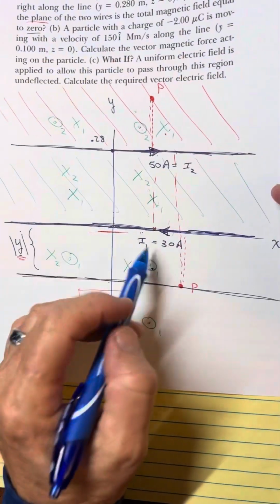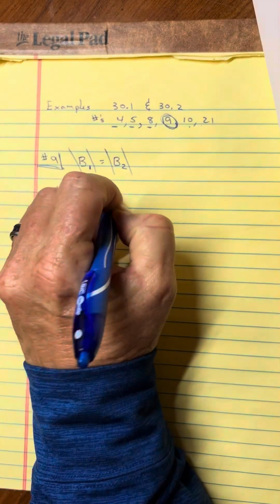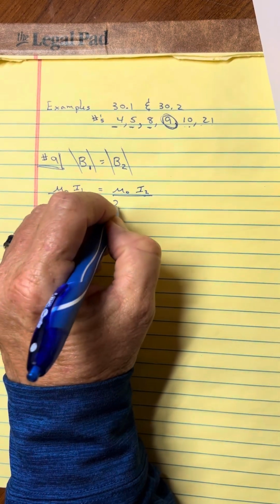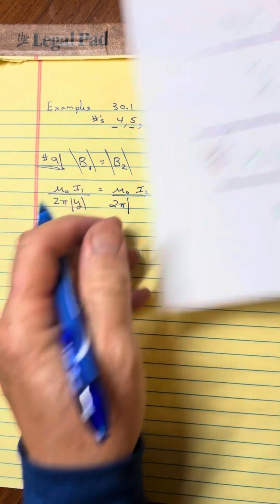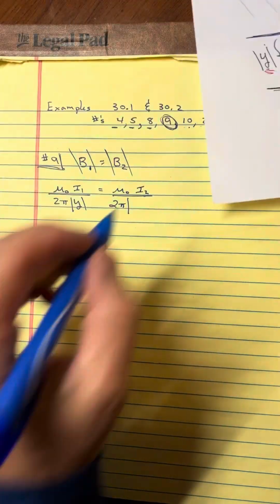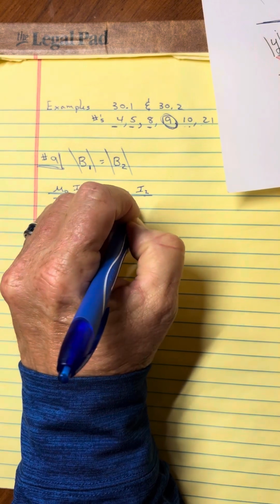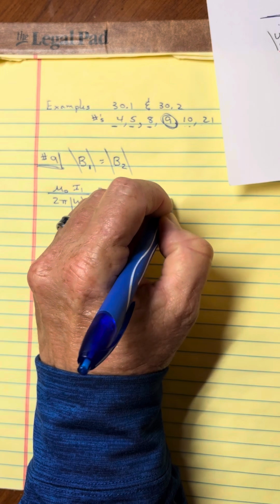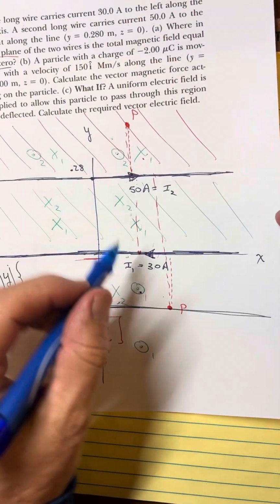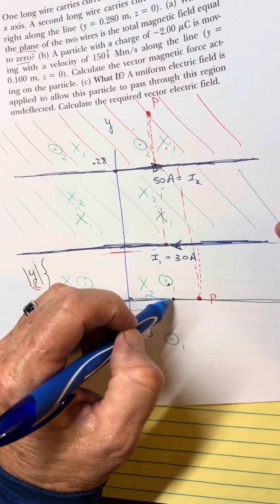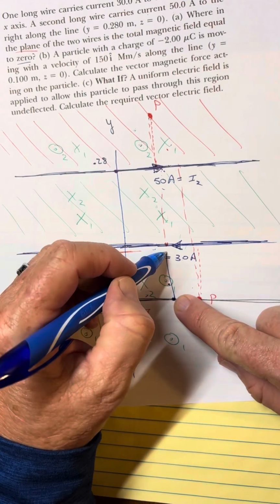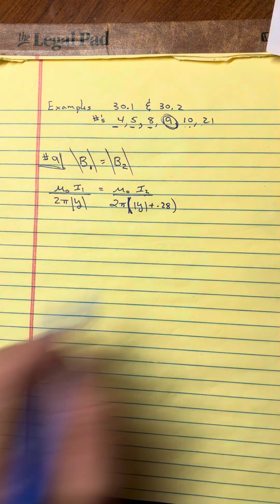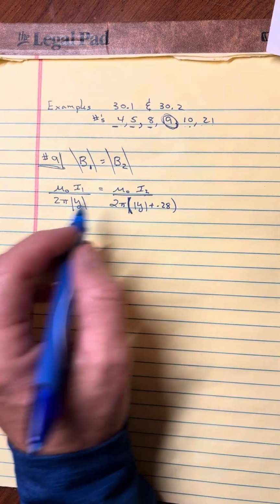But the field for number 2 would be mu naught times the current in number 2 divided by 2 pi. And the distance away would be the absolute value of y plus 0.28. And that's because this wire's up here, and so the distance to this line is this y value, and then the other 0.28.